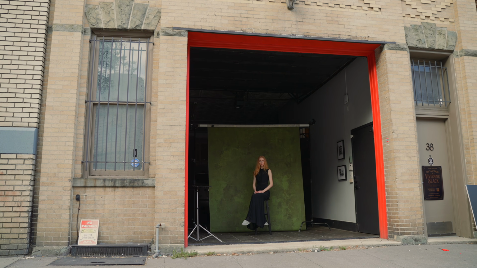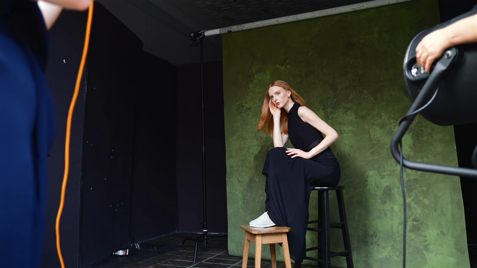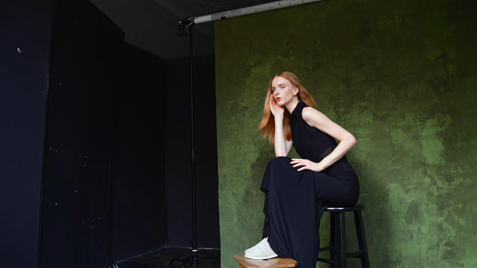I consider myself a master of studio lighting, and yet there's just something special about natural light. In particular, my favorite type of natural light, which you see here, which is garage door lighting. It is not fancy, but it produces such beautiful results. Basically, garage door light is like a giant window.